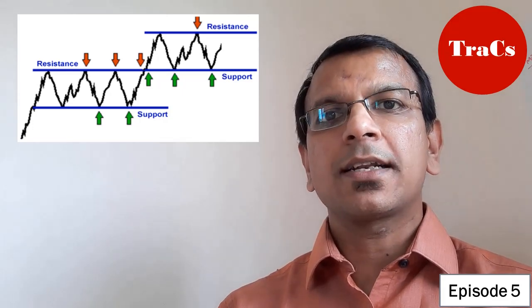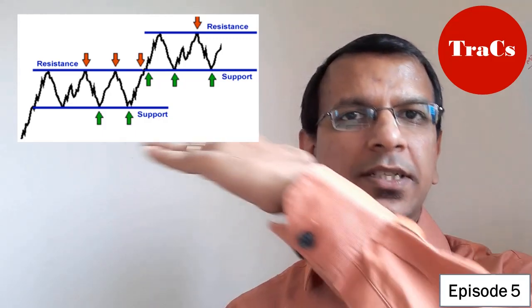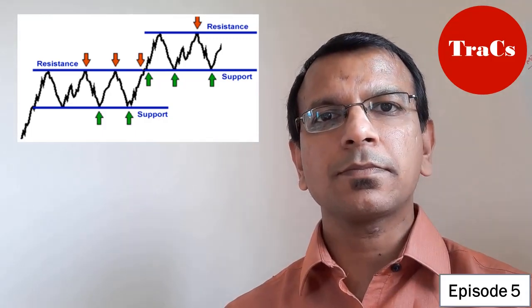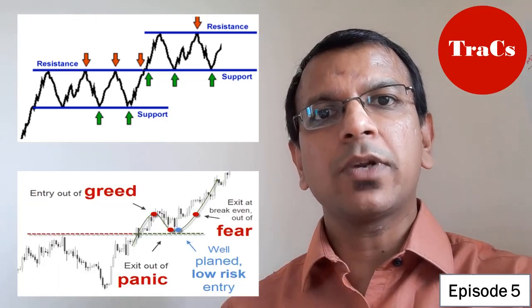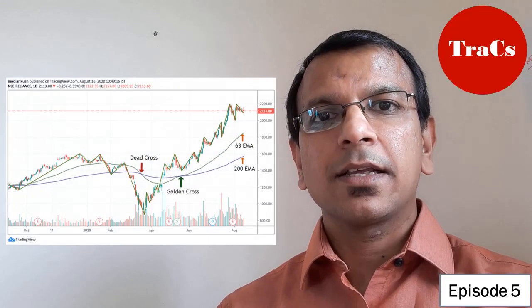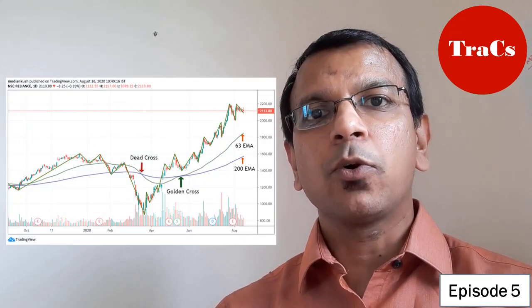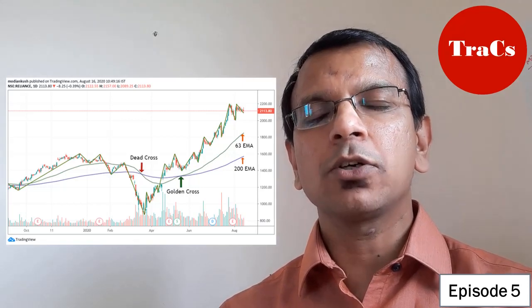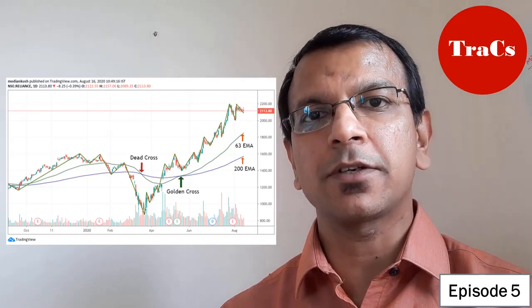We also saw that these are not permanent, which means at some point in time, the price will break the resistance if it's bullish. And once it breaks the resistance, the same resistance zone will start acting as the support zone. Based on this, we derived a simple concept called breakout and pullback strategy. We also saw that the 200-day exponential moving average can act as a very strong support or resistance given the COVID situation, because most of the shares, or 95% of the shares, are actually trading below the 200 exponential average.